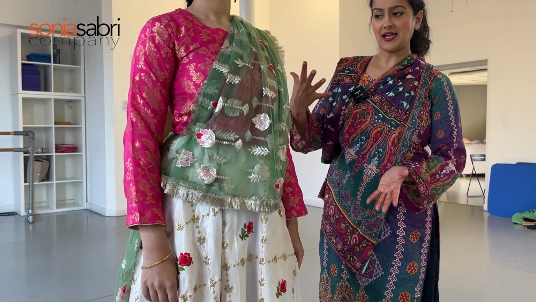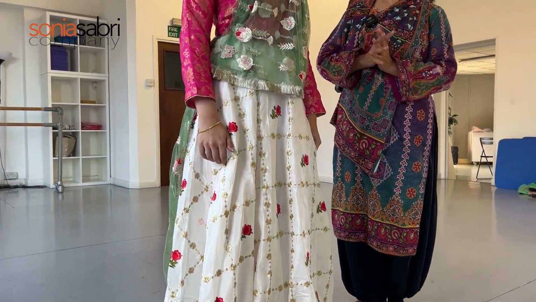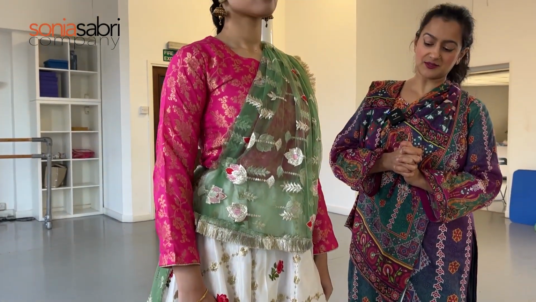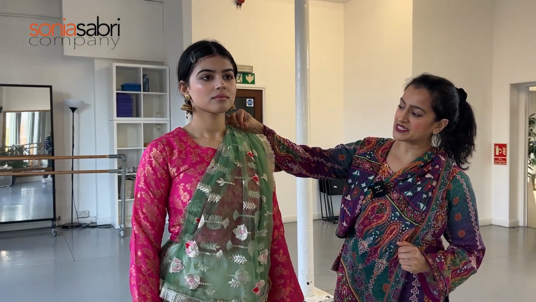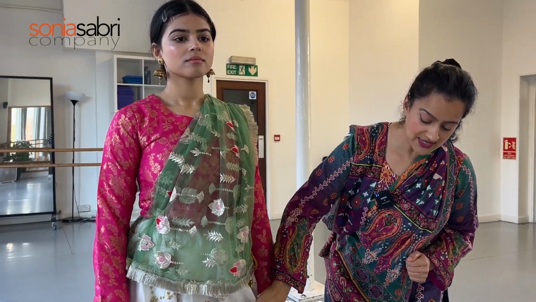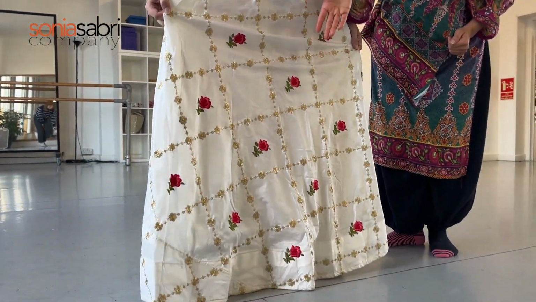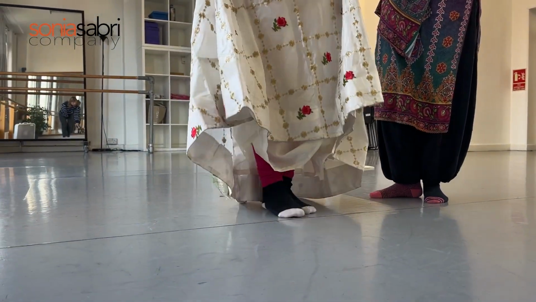Firstly, to say that this is one style of costume. In my own understanding, there are two distinct costume styles. And this is the first one, which is a four-piece style where you have a dupatta and you have a top, you have a long skirt which is pretty much close to the floor, and then underneath you will have a churidar pajama.